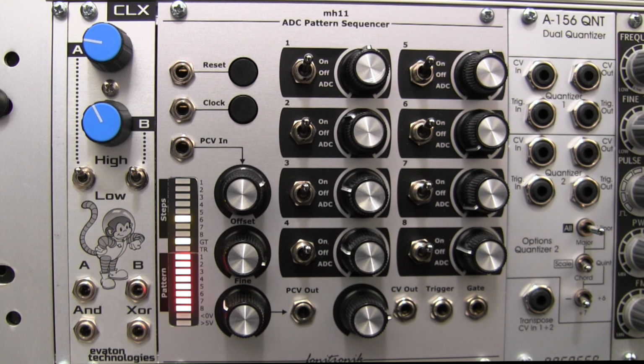Welcome to another Modular Wild profile. Today is an overview of the Evaton Technologies CLX Eurorack module right here.